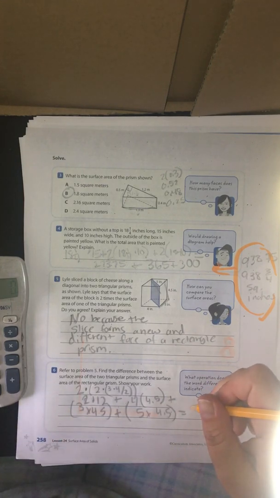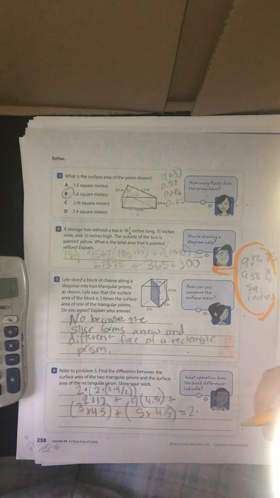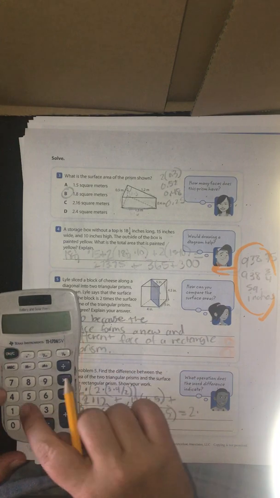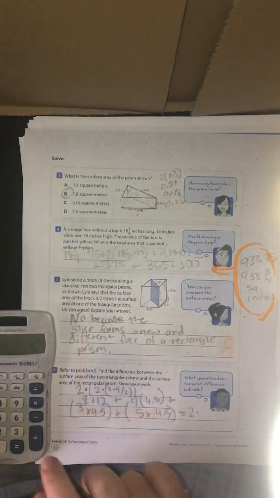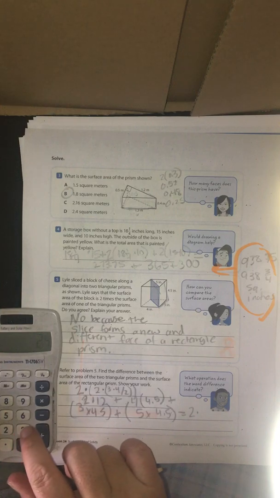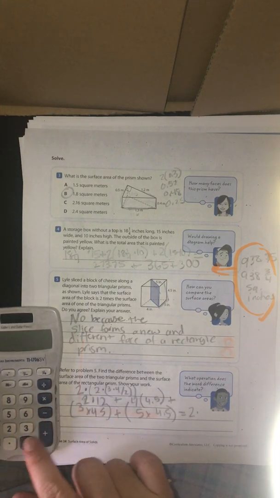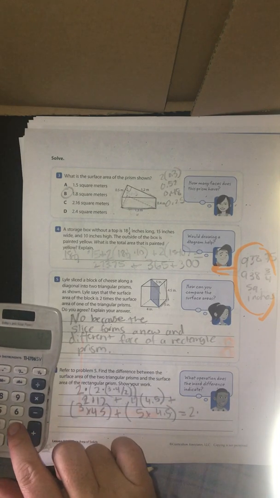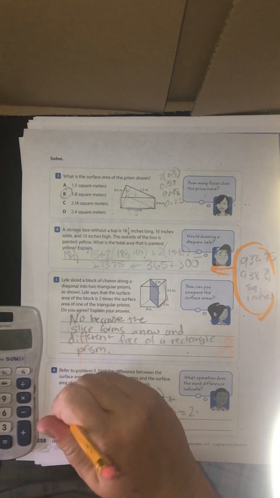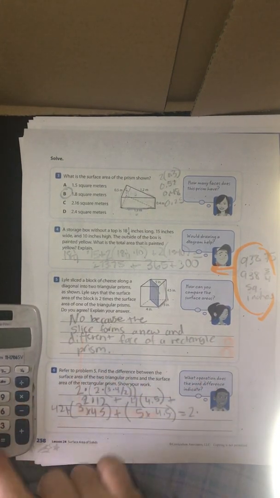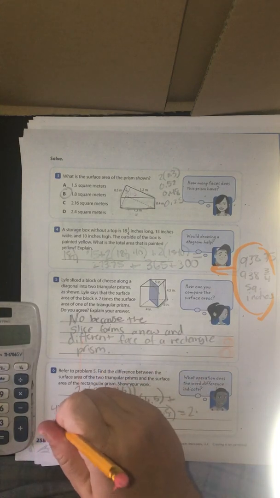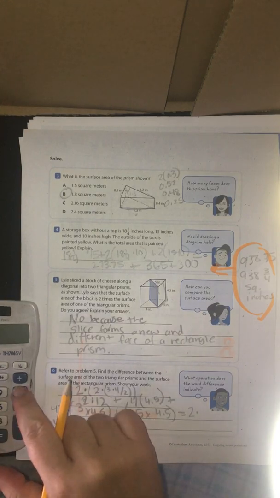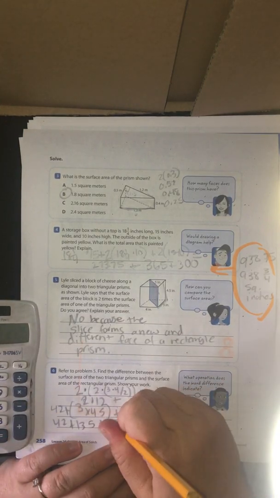So we've got 24 plus 4 times 4.5, which equals 18, plus 24 is 42, plus 4.5 times 3, 13.5, plus 5 times 4.5 equals 22.5.